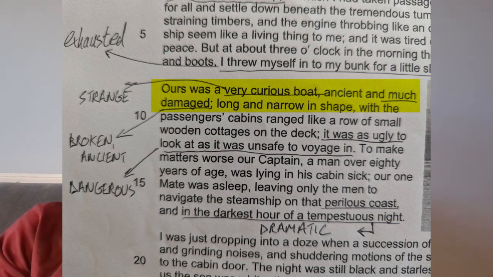So by inference, what I mean is I can't just label it and go, the boat is curious because it says curious. I can't just put it's damaged because it says damaged. I actually have to work something out from it. That's inference, right? So from "very curious", I put that it's strange. From "much damaged", I put that it's broken or possibly ancient. And that's what we're looking for.